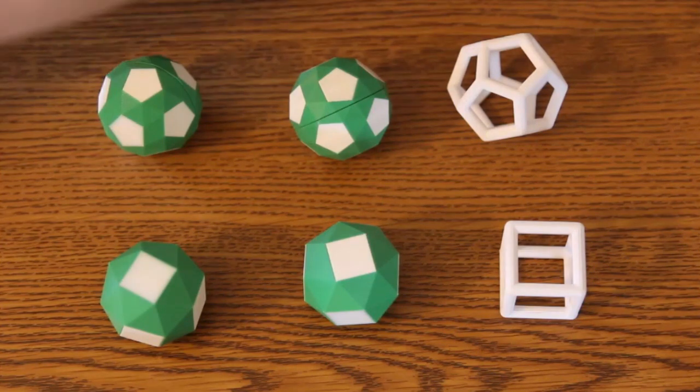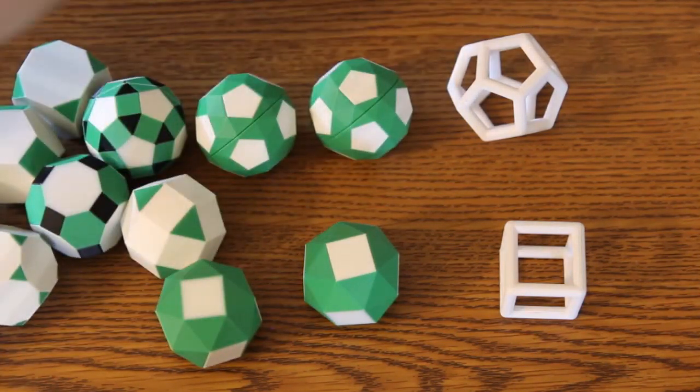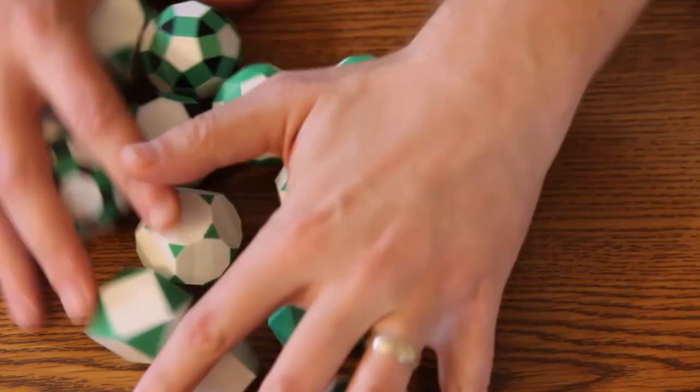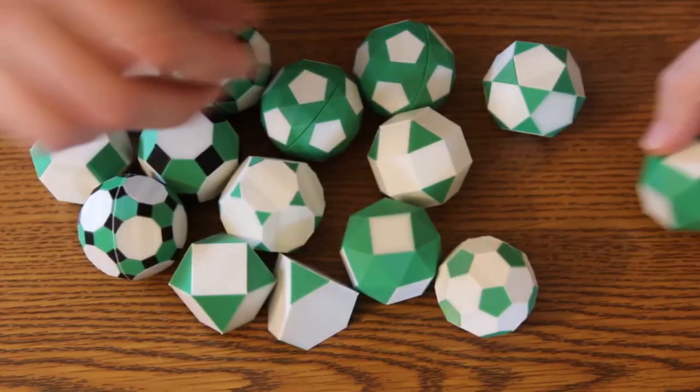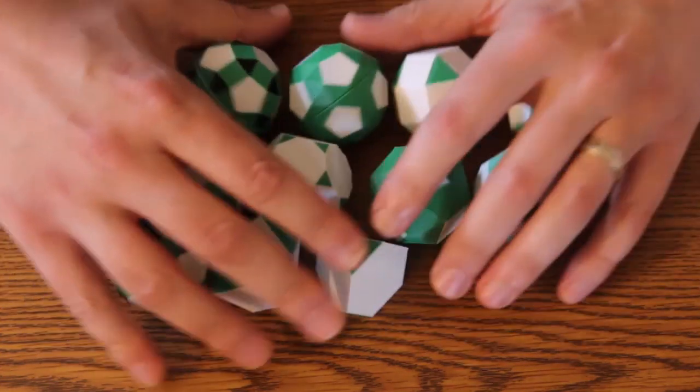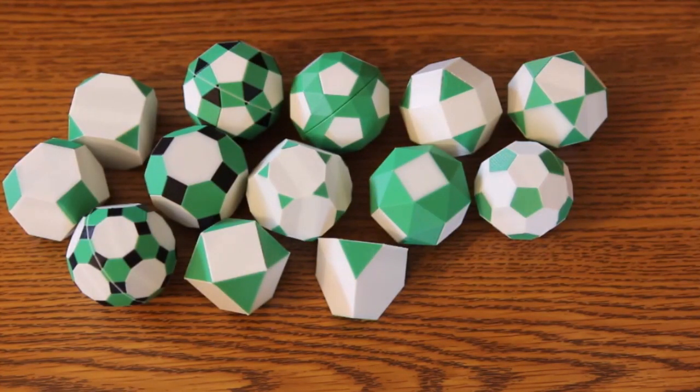So we've got them all. Here are the 13 Archimedean solids. We're bringing them back to view. I'll remove one of those just so you can see them. There they all are. Aren't they pretty?